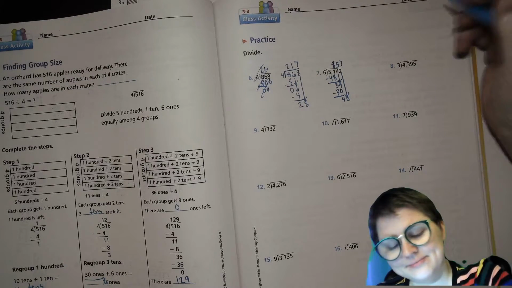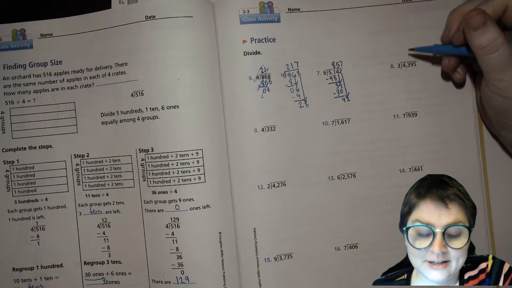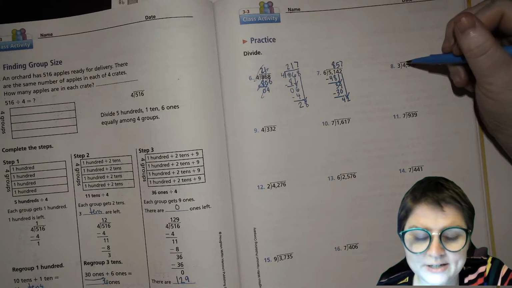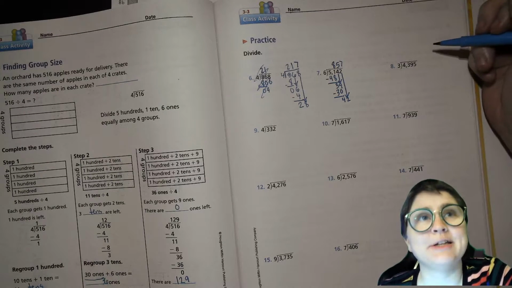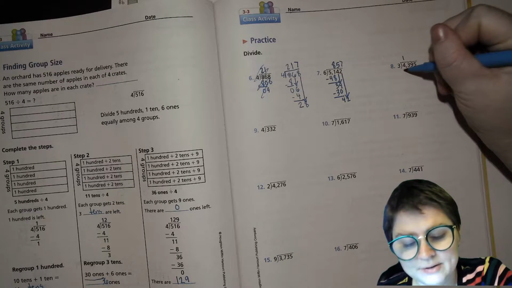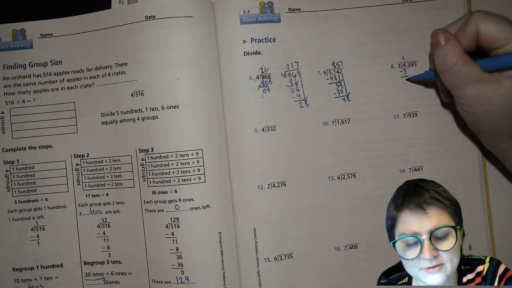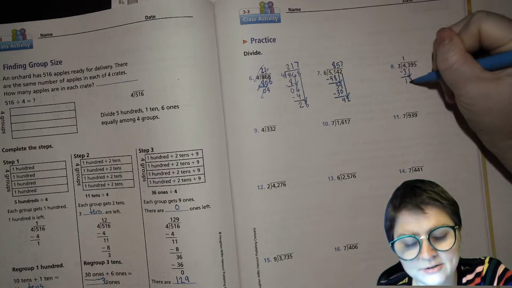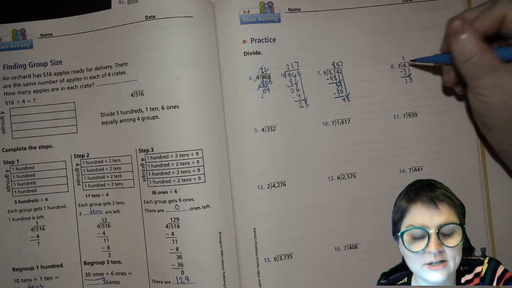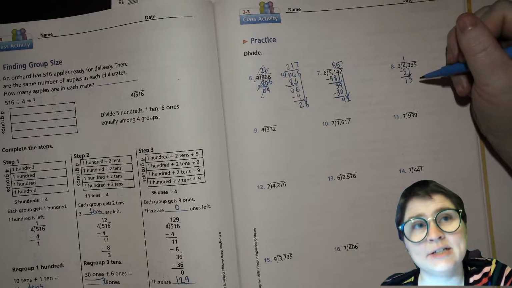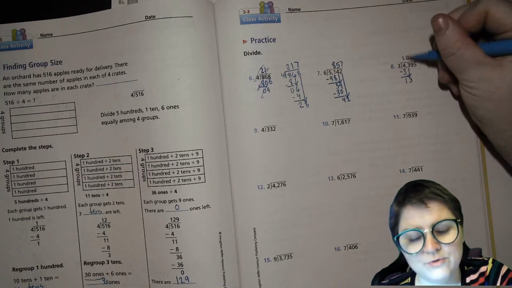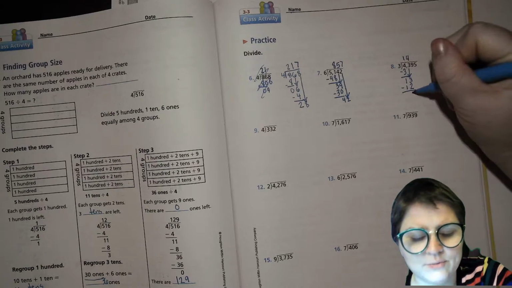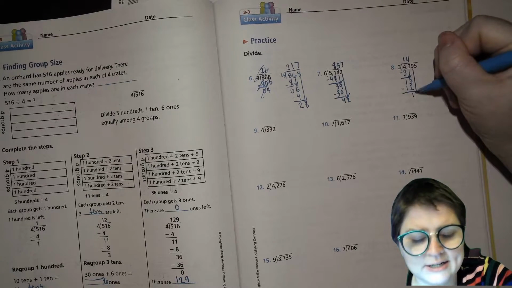Okay. Here we go. 3 goes into 4 how many times? 1. So it's just 3. Find the difference. It's 1. Bring the hundreds down here. Now we have 13 hundreds. 3 goes into 13 how many times? 4. That gets us 12. And then we have 1 left over. Bring that 9 down.